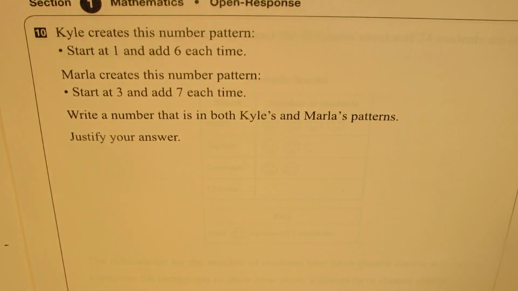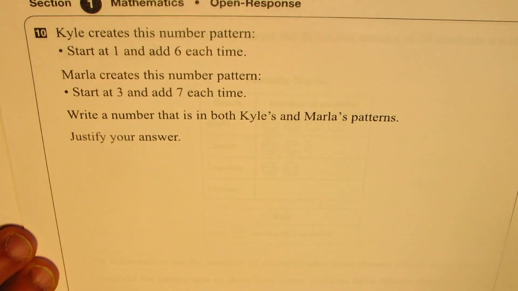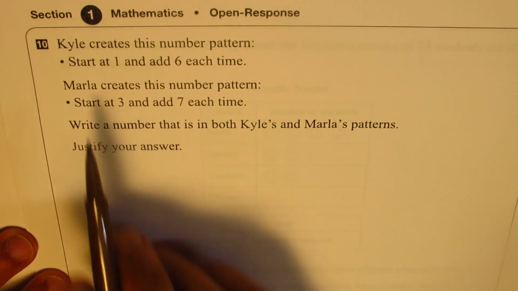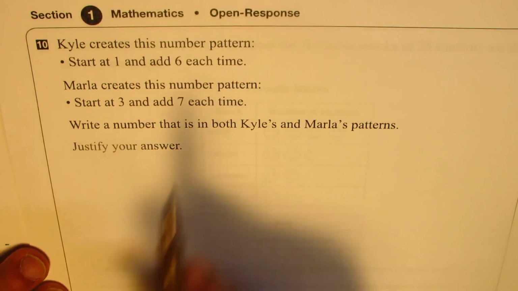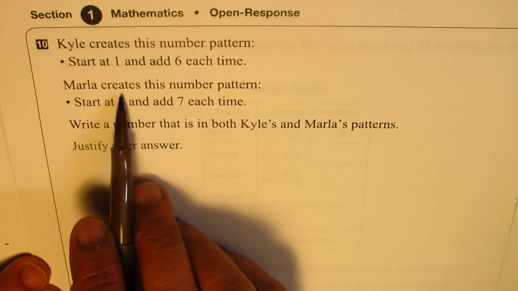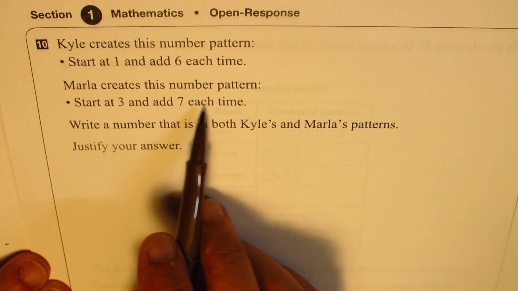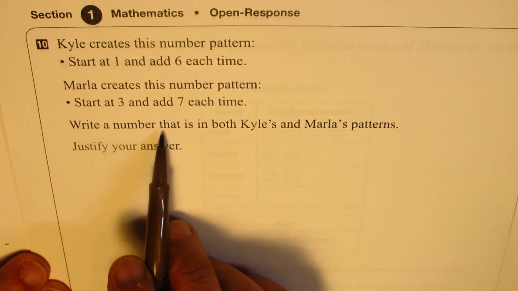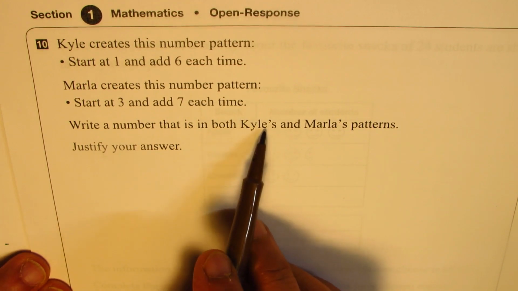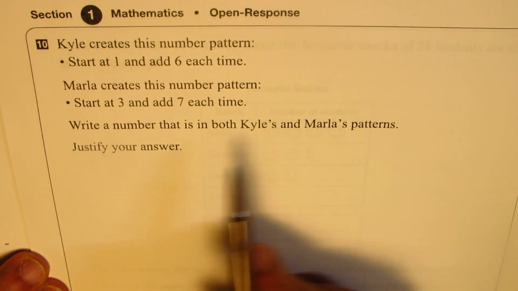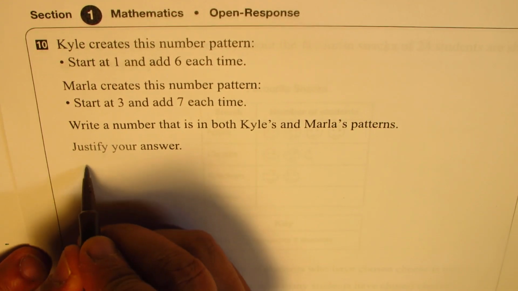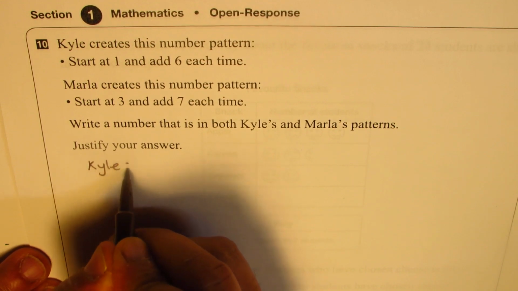Let's take the next question. It is also an open response question. It says, Kale creates this pattern number. Start at 1 and add 6 each time. Marla creates this pattern. Start at 3 and add 7 each time. Write numbers that are in both Kale's and Marla's pattern. Justify your answer. So let's make Kale's pattern first.